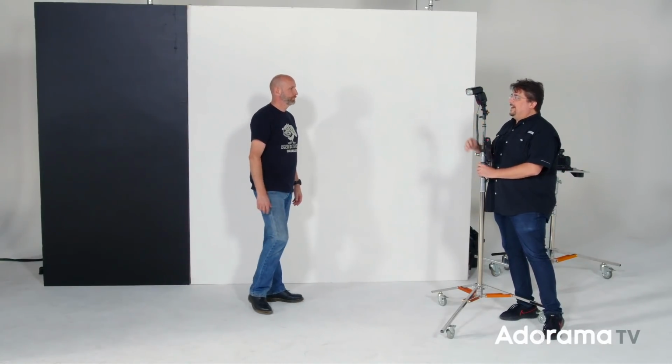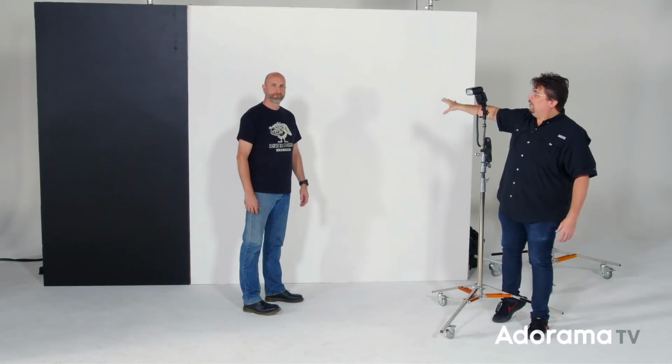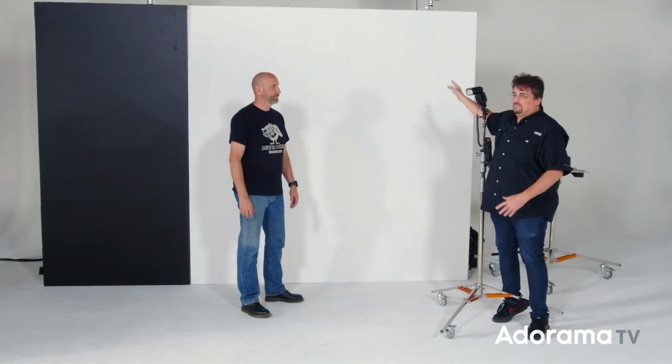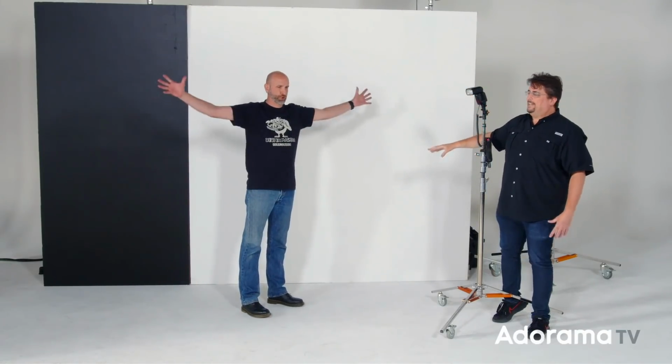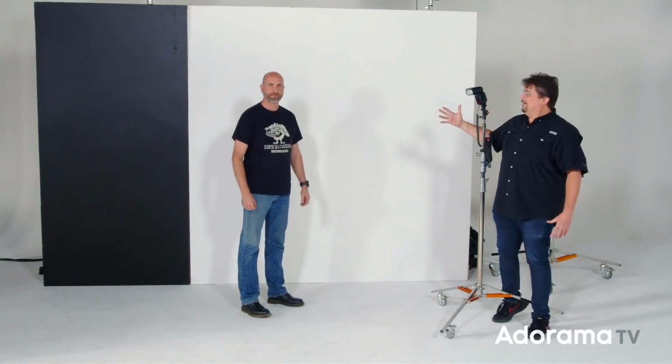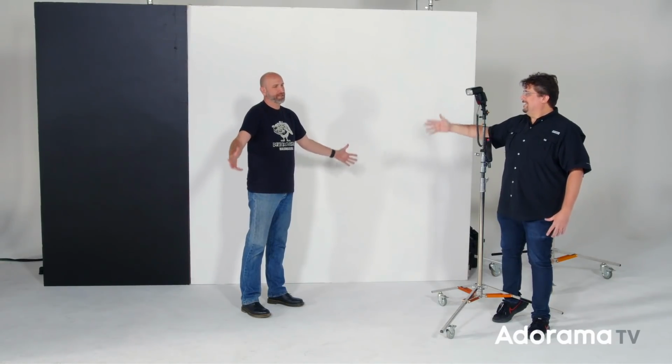So if we take this flash and we bounce it into this wall, that light is going to hit, spread out as much of the wall as it possibly can, and then bounce back into our model, our gorgeous model, right? Yeah, hunky model. Right.